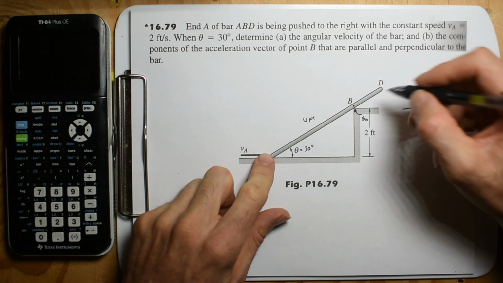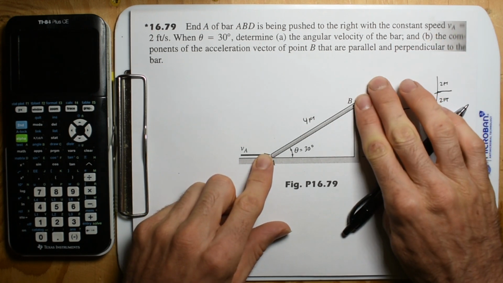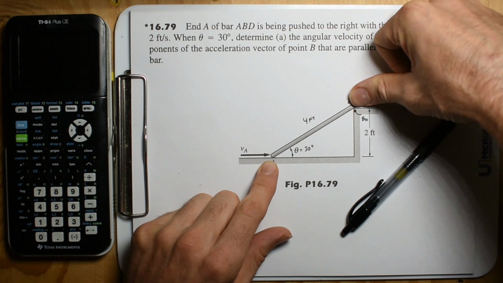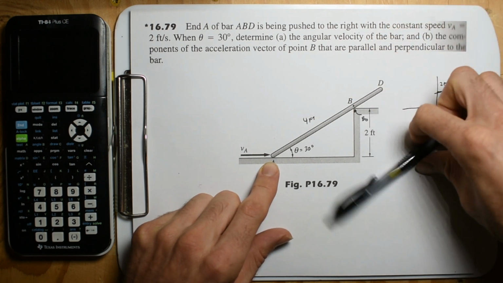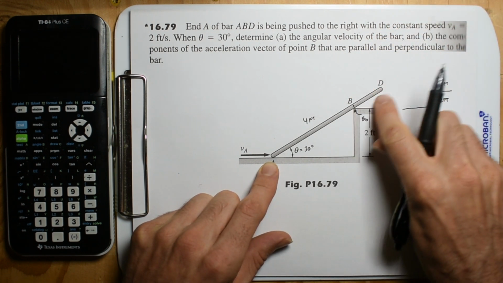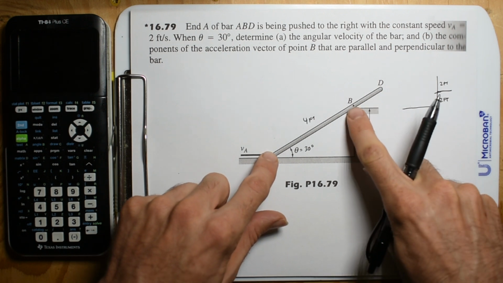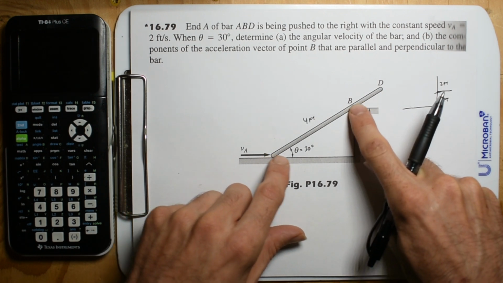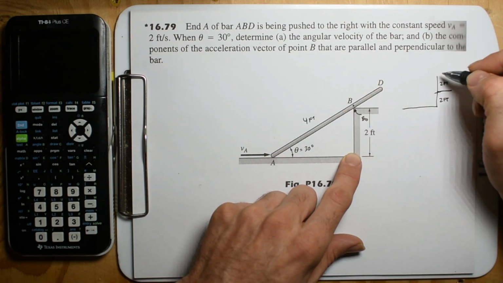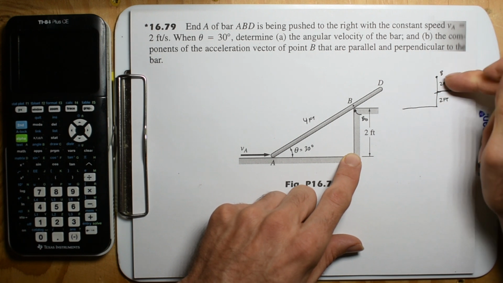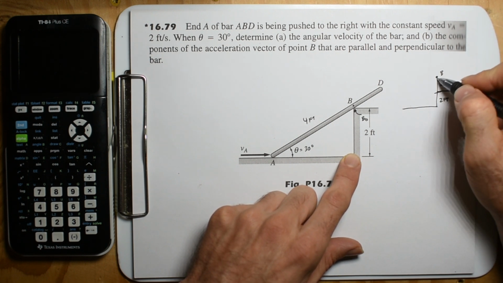And that's disregarding the end. This problem really doesn't need the end of this rod because this length is unspecified. So when this goes vertical, that's the first thing. Point B is up there, and it's 2 feet higher.